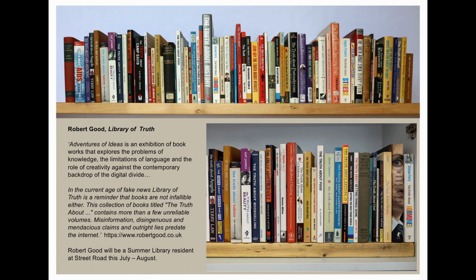And other libraries. So this is Robert Goode's Library of Truth. Again, like the questions library, it's the idea that you have all these books that have the word truth in the title. There's so much untruth, fake news going on now. People think, well, things that I read online might not be true, but if they're in a book, they must be true. Well, that isn't necessarily the case so much either, is it? So it's that kind of idea that if something is physically printed, we assume it's going to be true, but actually it can be as untrue as anything that's online.